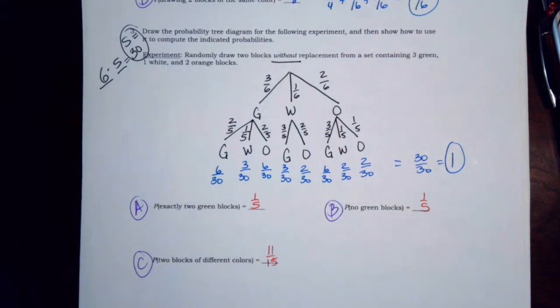So I've given you the simplified answer. And you need to see if you get what I got. And if you get what I got, we're awesome. That's great. And if you don't, we need to talk about it. You just have to say, how did you do B? Or how did you do C?